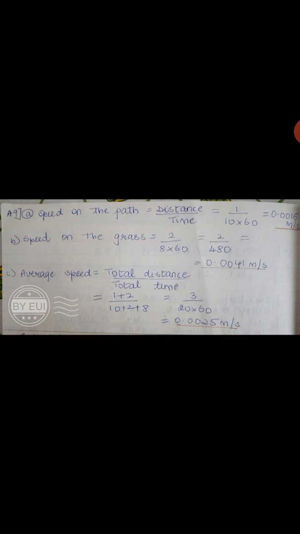Question 9c. What was the average speed for the whole journey? The formula for average speed is total distance upon total time. So we have two values of distances, that is 1 meter across the path and 2 meters across the grass. So we will add to get the total distance, 1 plus 2, and the total time along with the resting time, because in the whole journey the tortoise took rest also. So in average speed we will consider that time also. So 10 minutes, 2 minutes and 8 minutes.